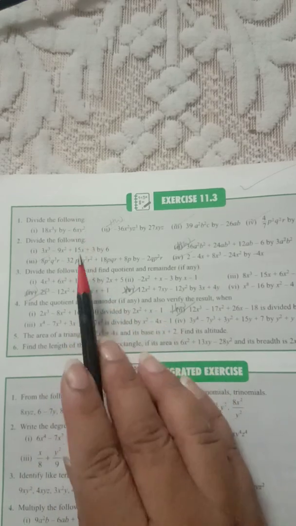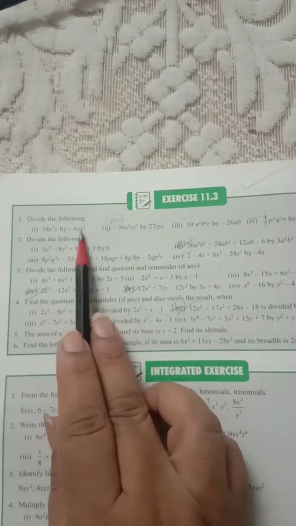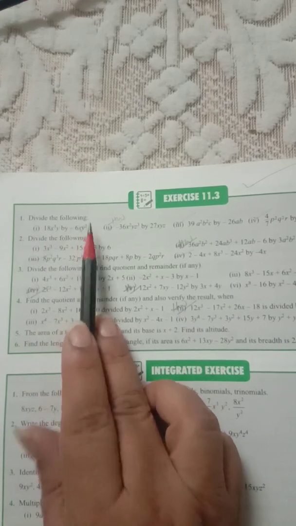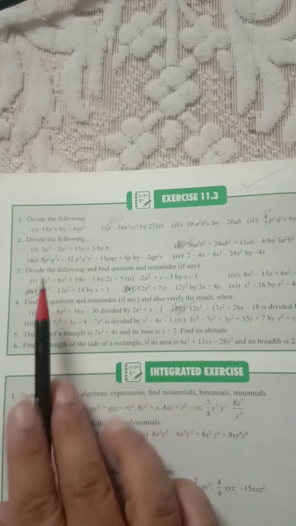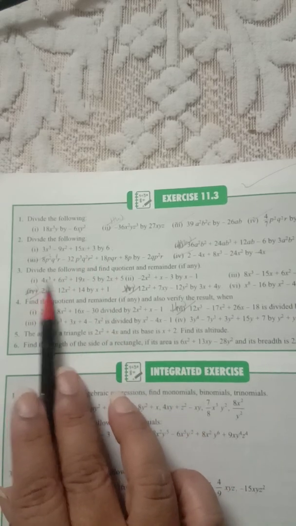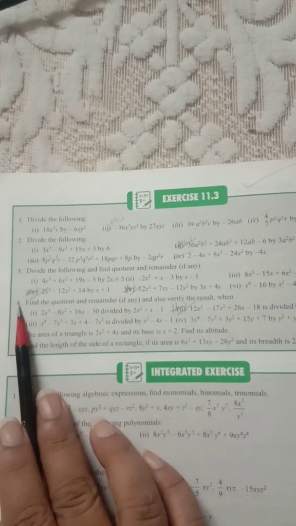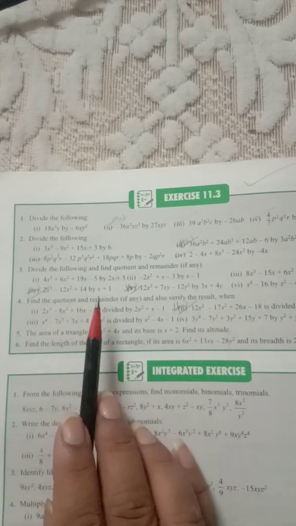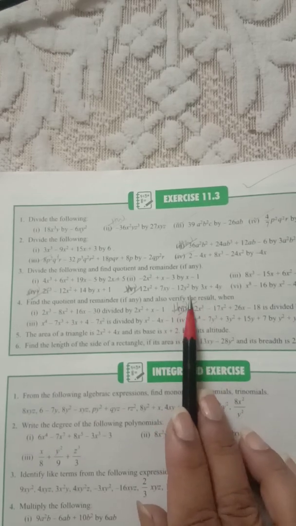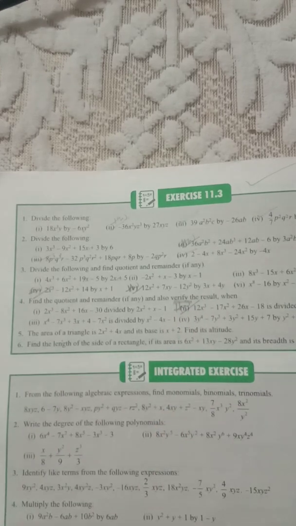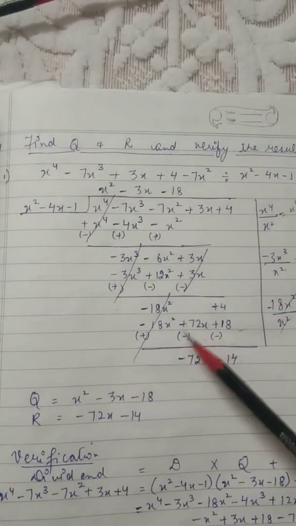Now this is your exercise 11.3. Question number 1, question number 2 and question number 3 are almost the same. We have to divide. This is based on example 1, monomial by monomial. This is based on example 2, an expression to be divided by a monomial. This is based on example number 3, an expression has to be divided by an expression. Now question 4 is, although it is the same, you have to find the quotient, you have to find the remainder and you have to also verify the result. So now we'll see question 4, only the verifying part. Now one part I have chosen, in the same way we have divided and we've got the quotient.